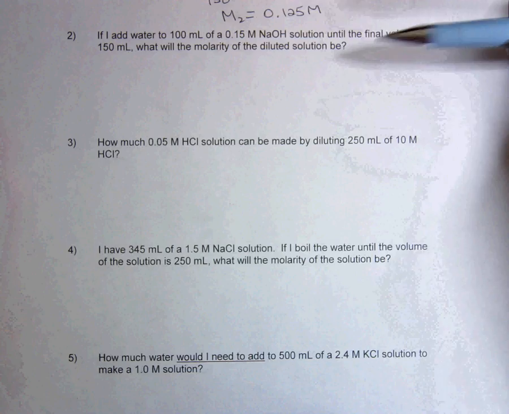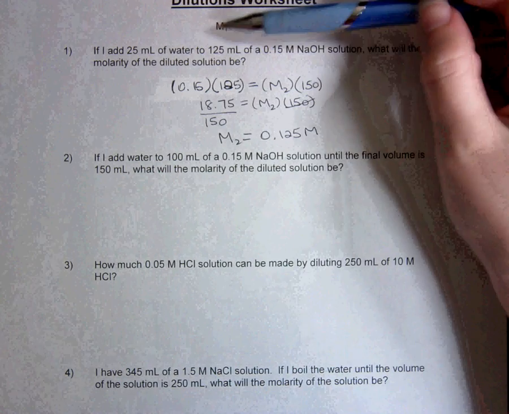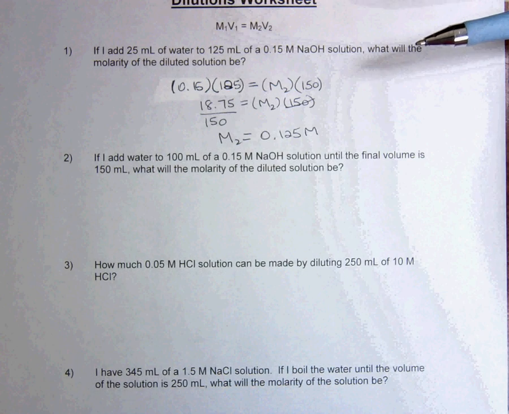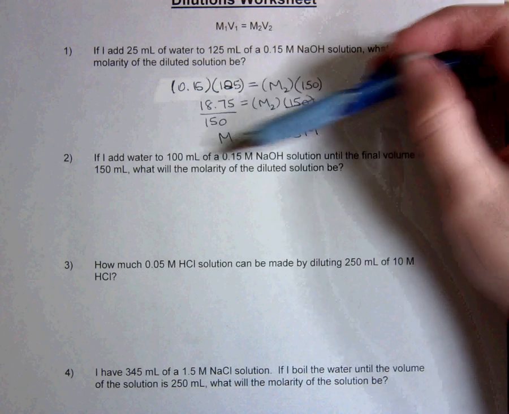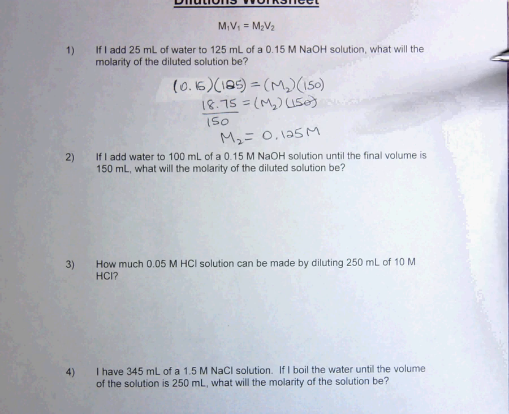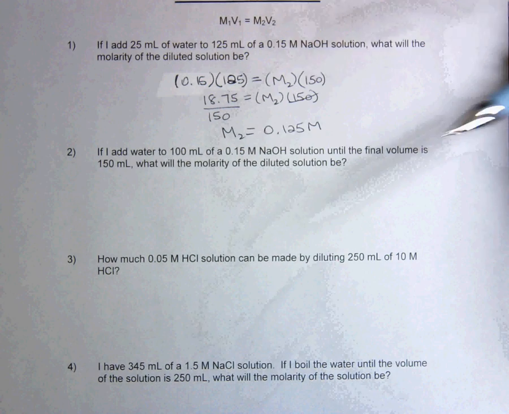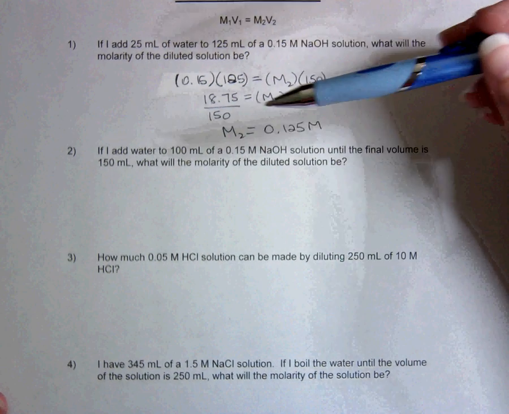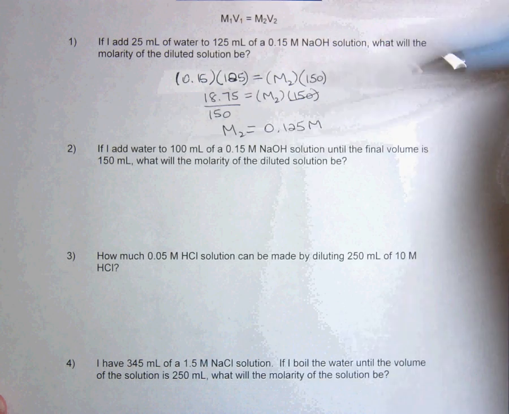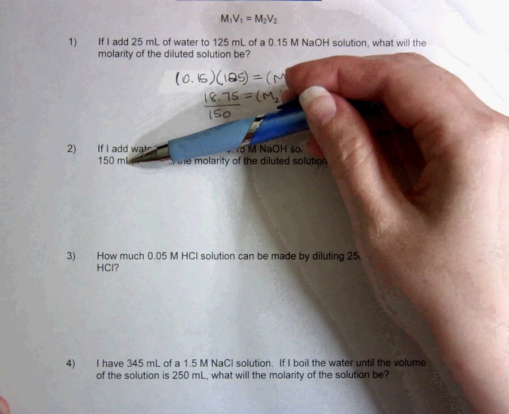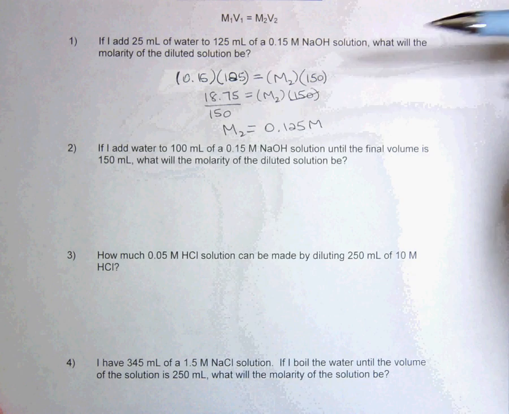So you're going to do the same thing to the rest of these. You're going to plug in the numbers that you know into this formula and solve for the one that you don't. Make sure that you pay attention. See this "of" here, that means these two need to go together on the same side of the equal sign. Pay attention to make sure that you have the correct units on both sides. I have milliliters here and milliliters here, which means I do not need to change anything.